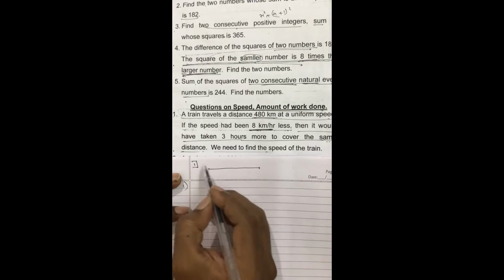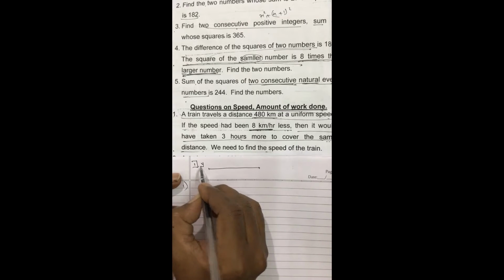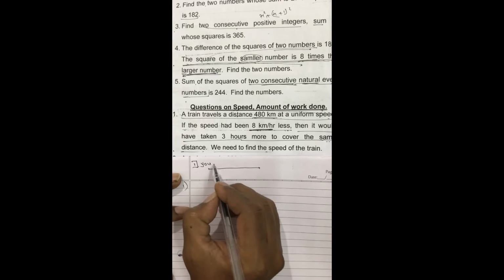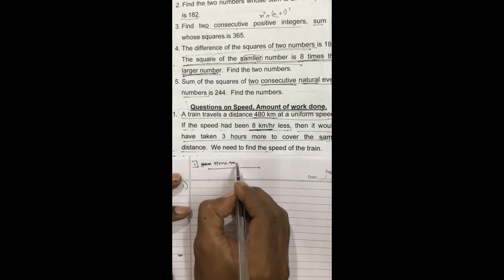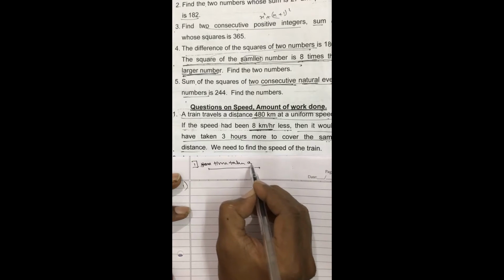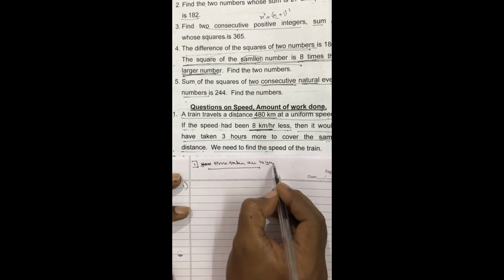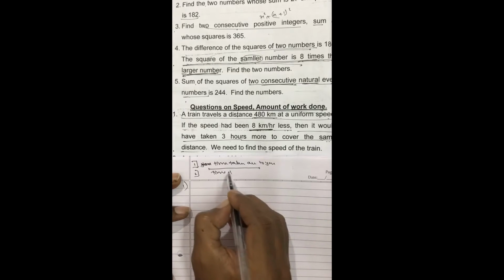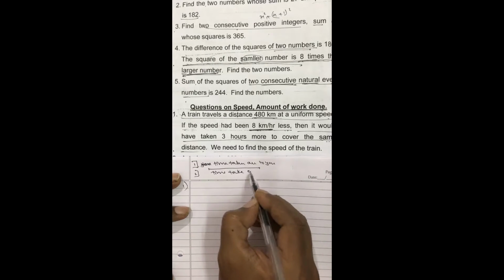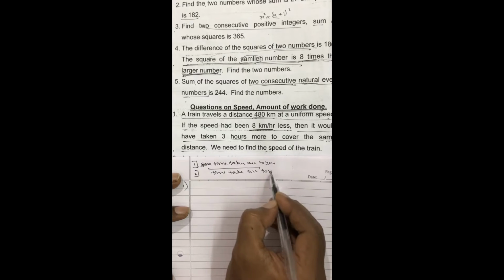Try to understand. In the first case, I am telling you, there are different stages. In the first case, time taken according to the given speed. In the second case also, time taken according to the given speed.